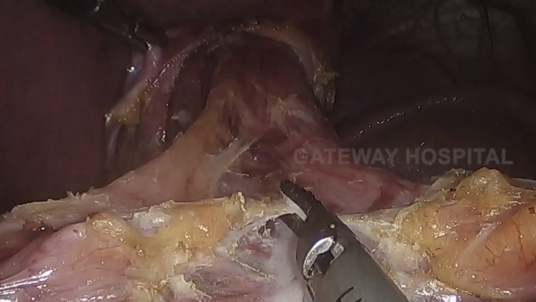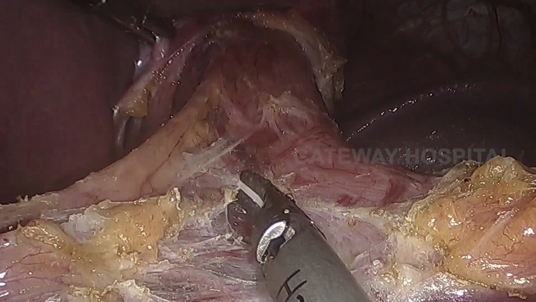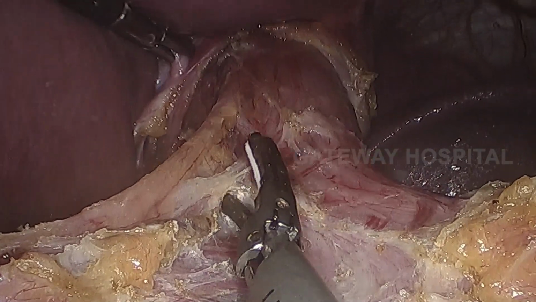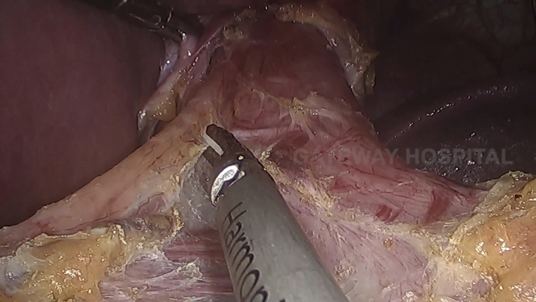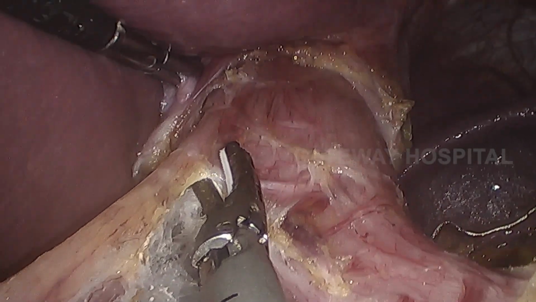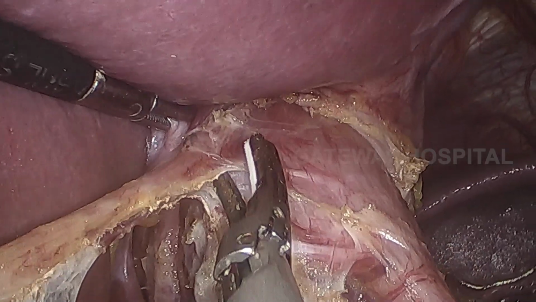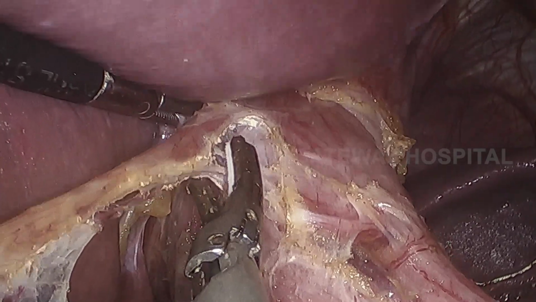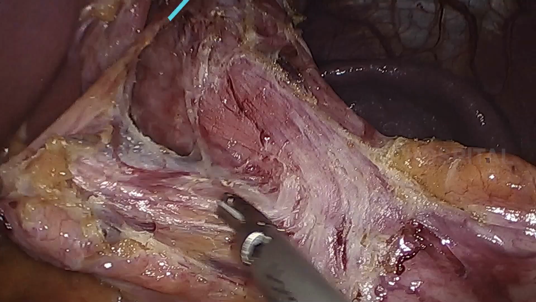While doing this step, there are two advantages. It will not come in between while doing the myotomy, and at the same time the anterior attachment of the esophagus is also lysed, so that what remains is only the muscular layer which needs to be divided during myotomy. Now you can appreciate the anterior vagus is completely mobilized.